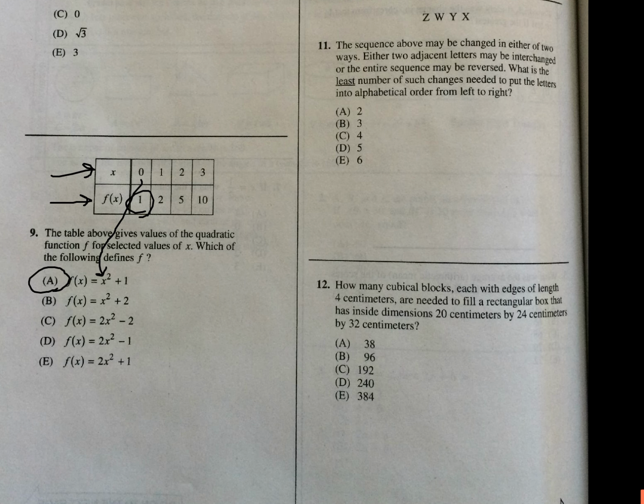All right, the sequence above may be changed in either of two ways. Either two adjacent letters may be interchanged or the entire sequence may be reversed. What is the least number of changes needed to put the letters into alphabetic order from left to right? Well, I'm looking at this and I see the X is the whole way to the right. And alphabetically it should go X, Y, Z. So Z is in the wrong spot.